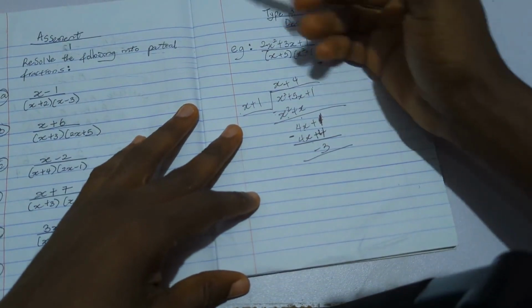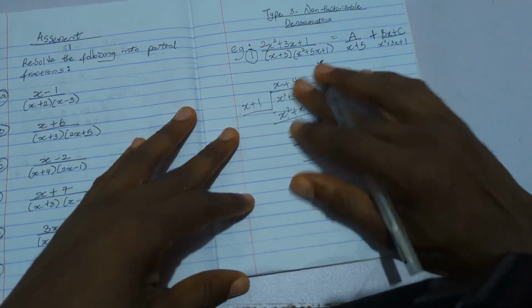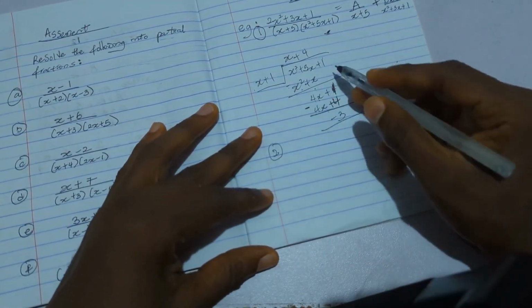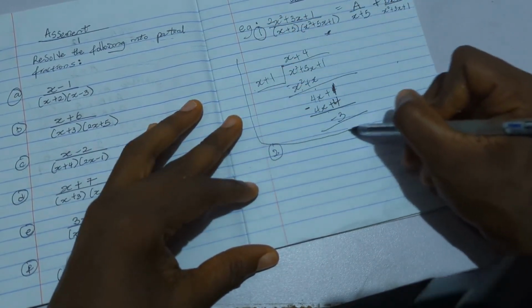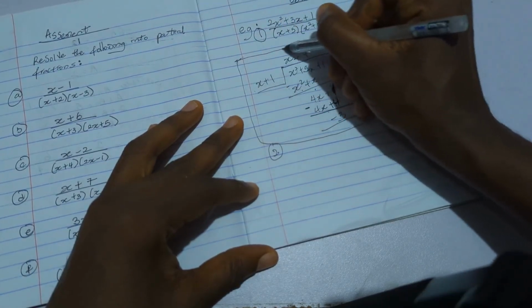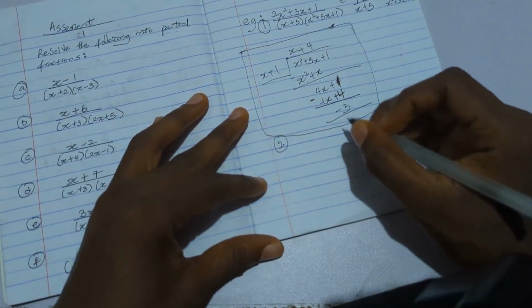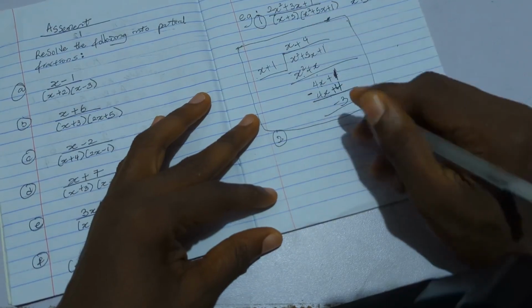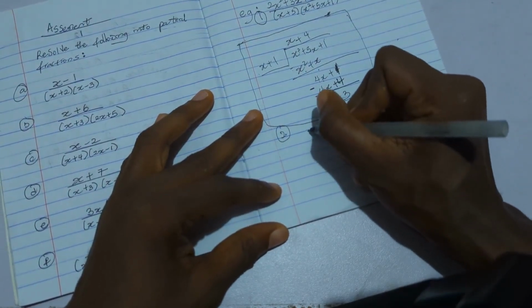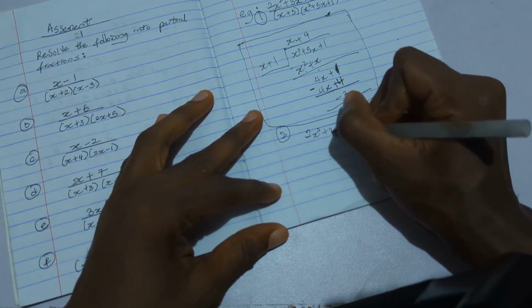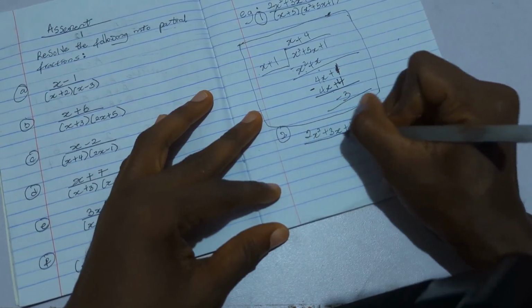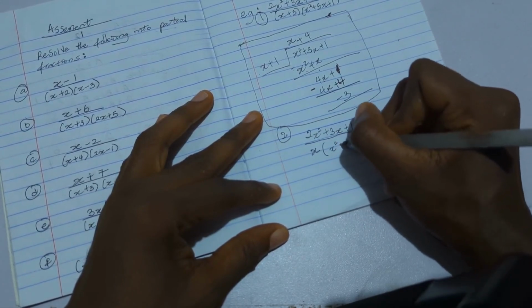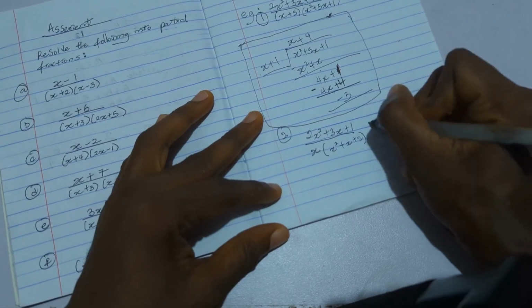Let's show you another one, because this is just one of the many shapes that this could look like. So let's look at another form of this. So let me just put this in a box because we are not really making use of it. We just needed it for illustration purposes. So let's say, the numerator doesn't matter, so we could always have it like that. Let's say we have 2x squared plus 3x plus 1 over x, open bracket, x squared plus x plus 2 as well, another form of this.